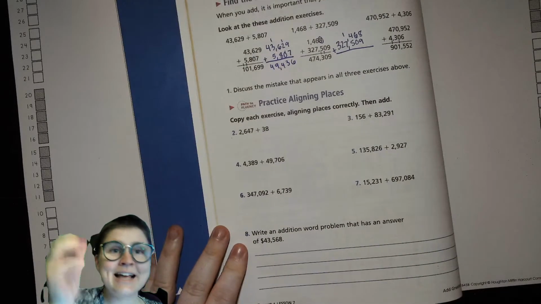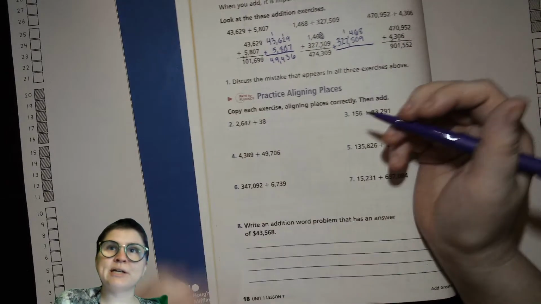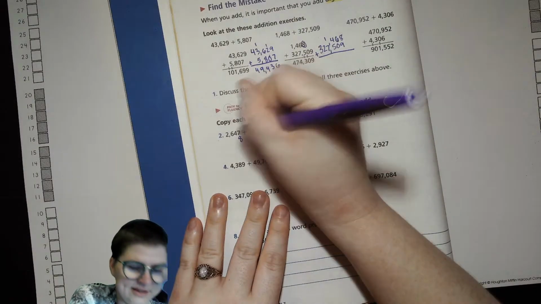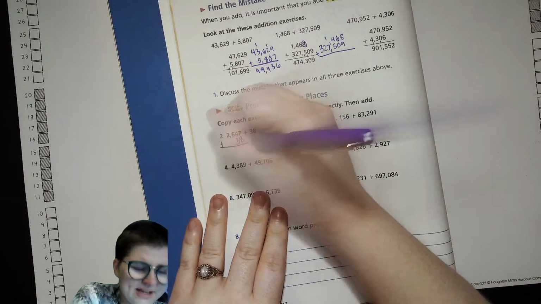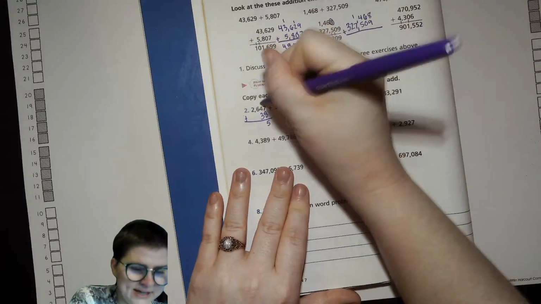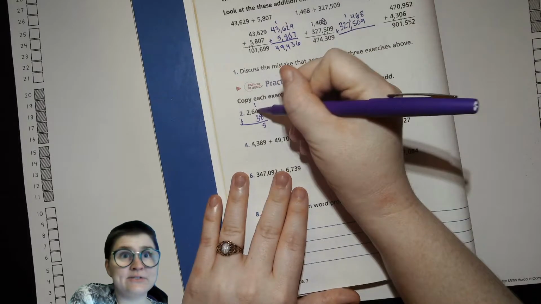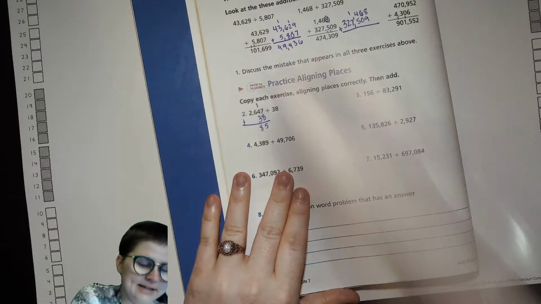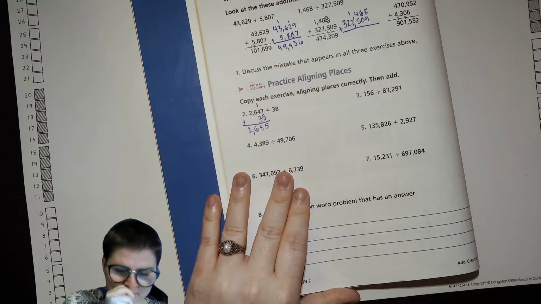Now we're going to practice lining things up. With these ones, they're in horizontal form. We're putting them in vertical form, and then we're going to go ahead and add. So I'm putting my 8 underneath my 7 in my ones place, and then my 30 underneath my 40. And then to add those, 7 plus 8 is 15. That new 10 joins that tens place, of course. 1 ten plus 4 tens is 5 tens plus 3 tens. Then 600 plus nothing is 600, and 2,000 plus 2,000. Okay.